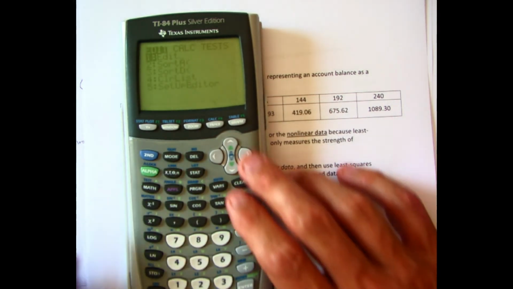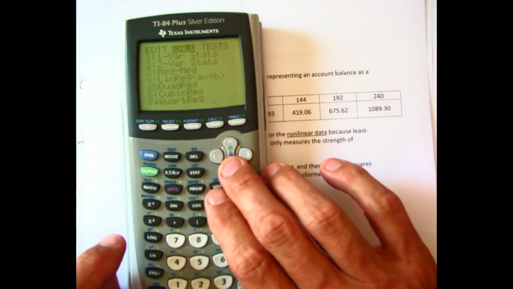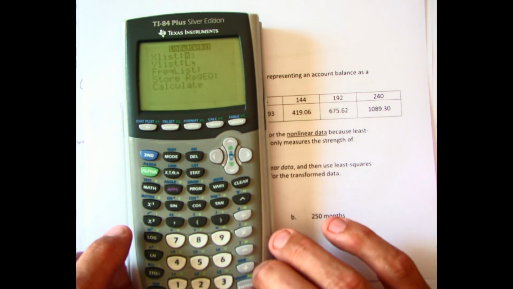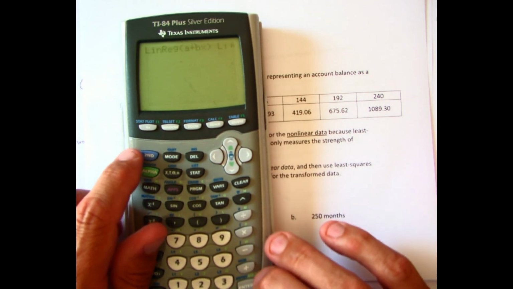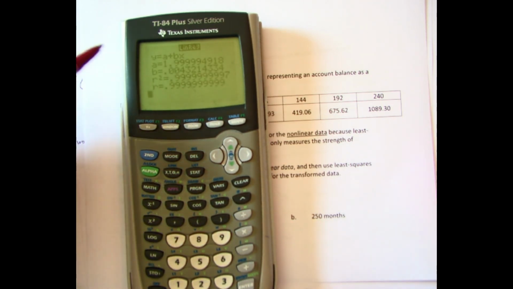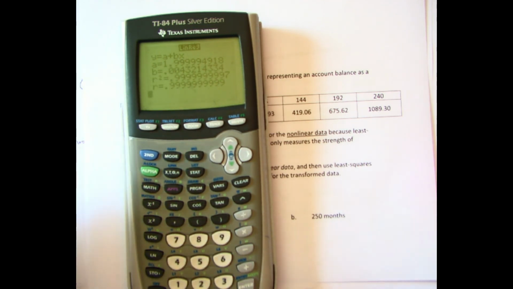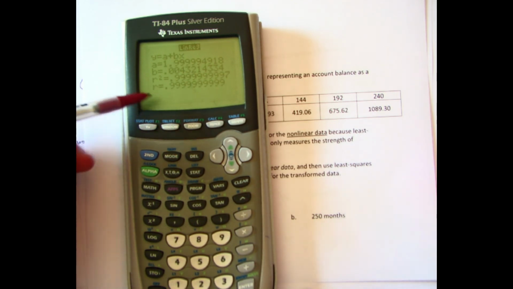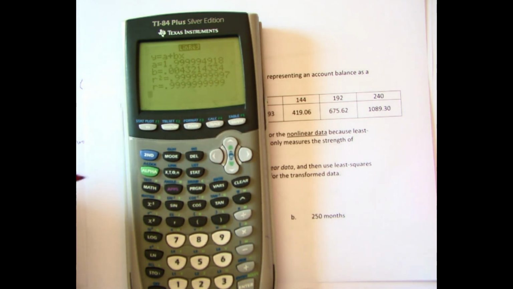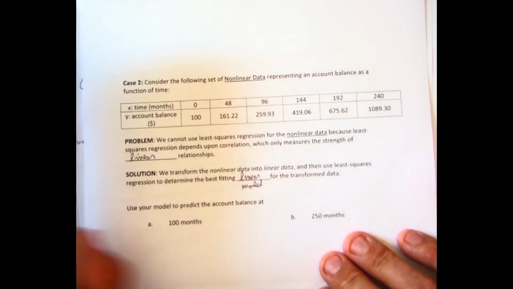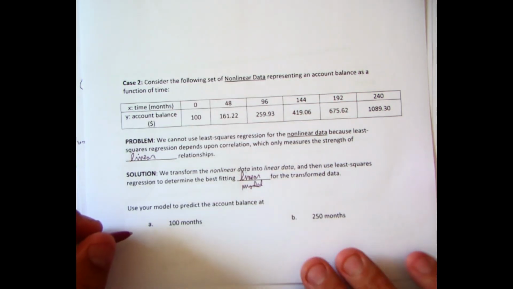So now I have to do stat calc, and I'm going to go to number 8, lin regression, and I have to do L1 versus L3. So my A value, my y-intercept is 2, and my B value is 0.0043, and I have very little residual here. I mean, I could check the residual plot since I just calculated that. Let me copy that equation down. So here is our new linear model.